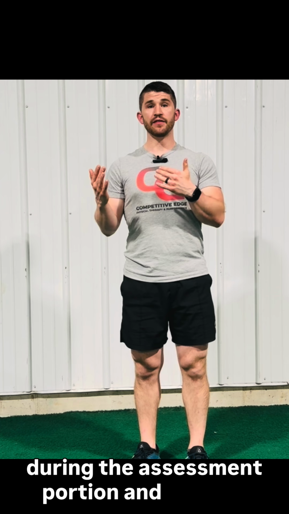So again, centralization is exactly what we want to happen with this program. We want these symptoms to centralize. That does indicate the nerve is healing and there is less pressure on the nerve. So centralization is good and peripheralization is not good. We do not want these symptoms to peripheralize more. Again, peripheralization is the exact opposite of centralization. So these symptoms would then be moving further away from the source of the pain, the source being the nerve exiting out of the spine here.